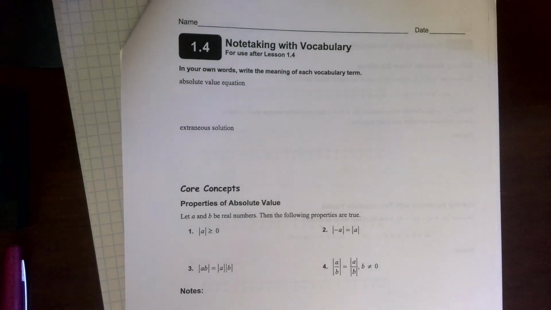Section 1.4 is all about absolute value equations. Now, many of us have heard of absolute value but haven't used it in quite some time. So I really briefly want to review what the absolute value is, as it is crucial to understanding the rest of the lesson.